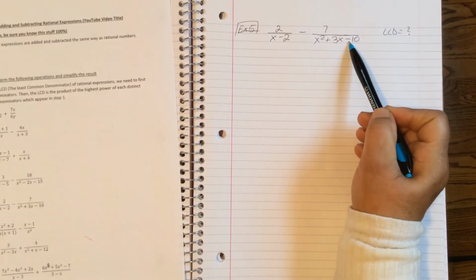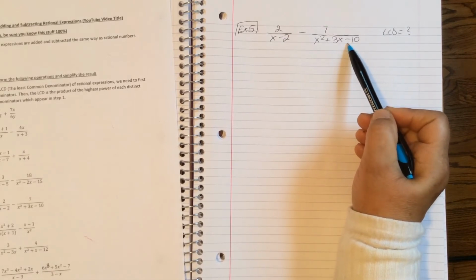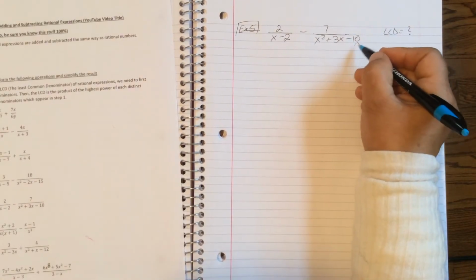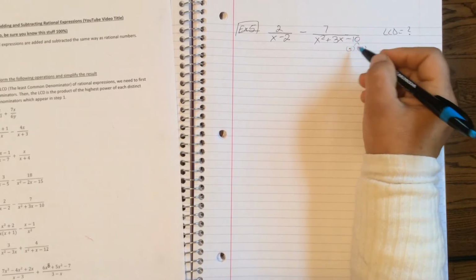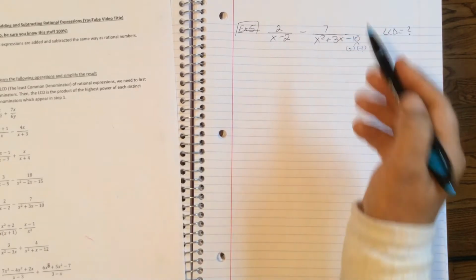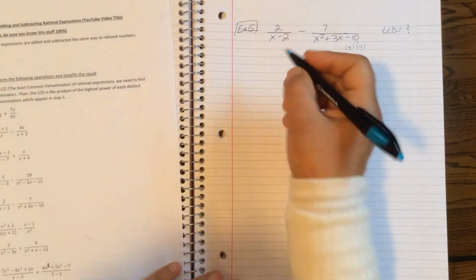So we have a negative product, positive 5 times negative 2 is negative 10, and positive 5 and negative 2 is positive 3. So yes, it factors.